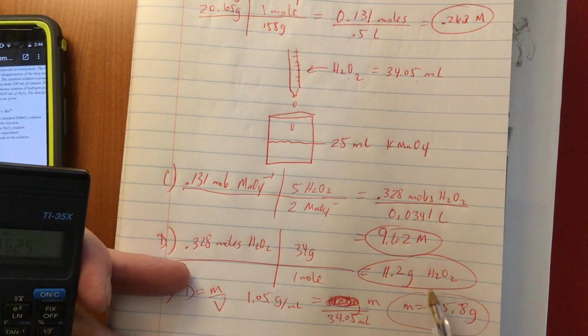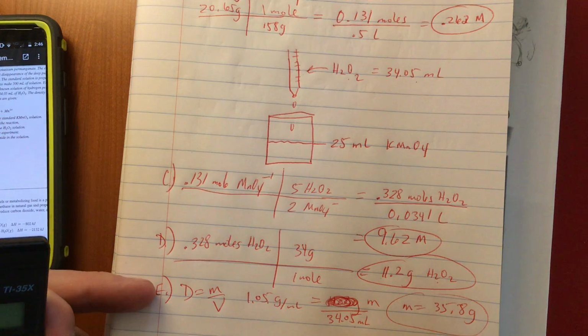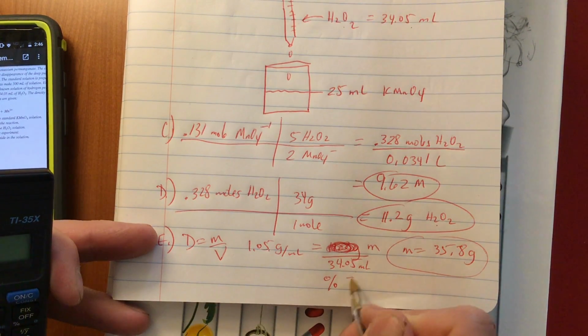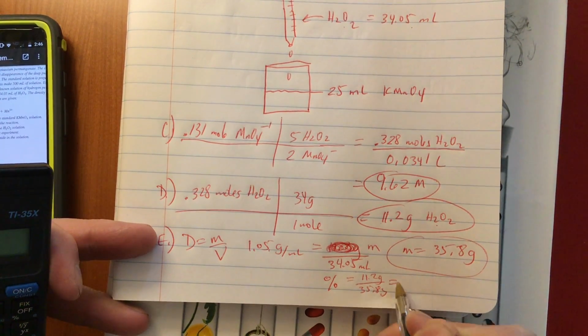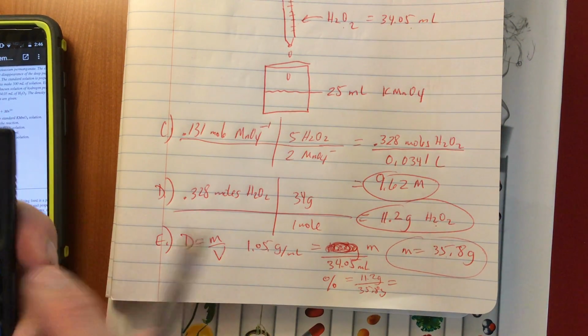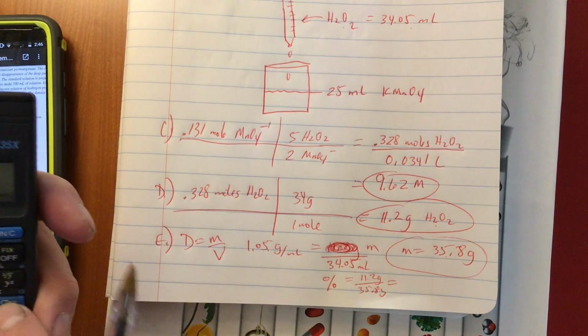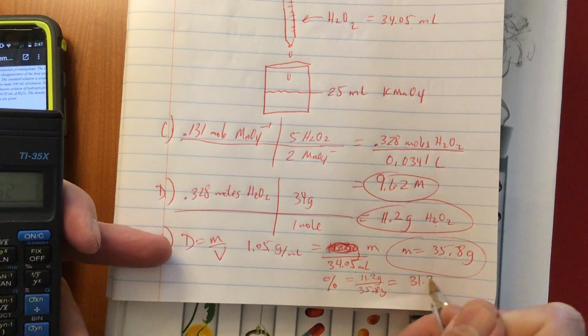The mass of the hydrogen peroxide is 11.2. So if we want to know the concentration of the hydrogen peroxide, we'll just divide the two. The percent of hydrogen peroxide in the solution is going to be 11.2 divided by 35.8 grams. Again, mass of the hydrogen peroxide itself divided by the mass of the solution. Looks like about 30%, 31.3%.